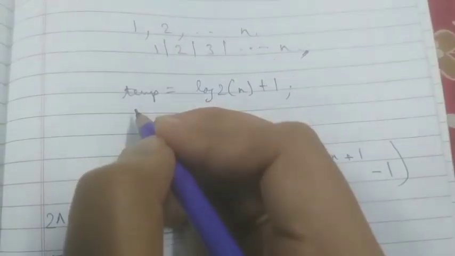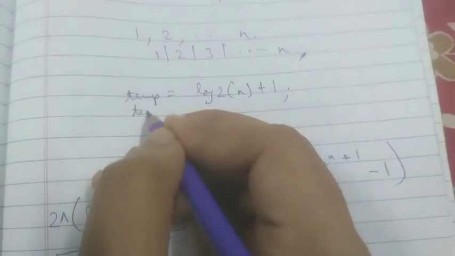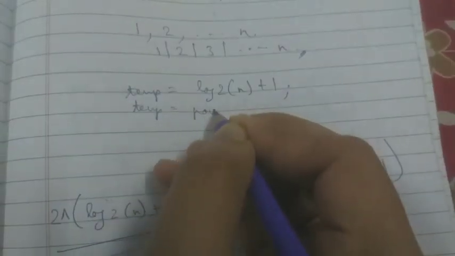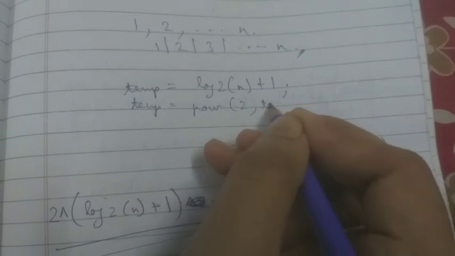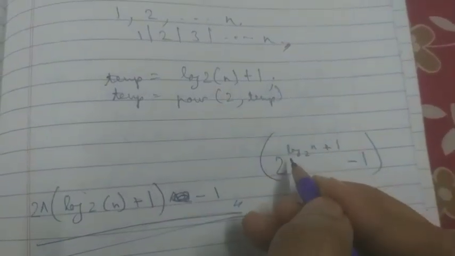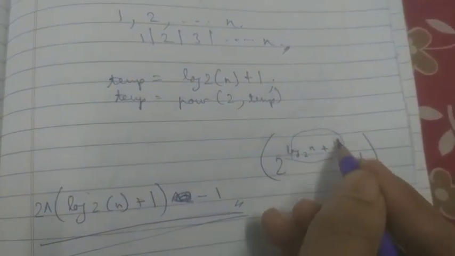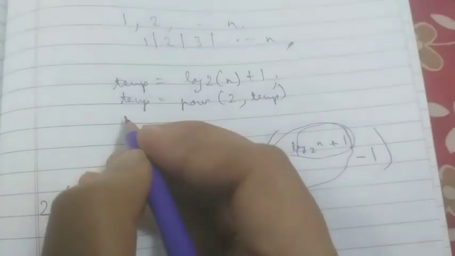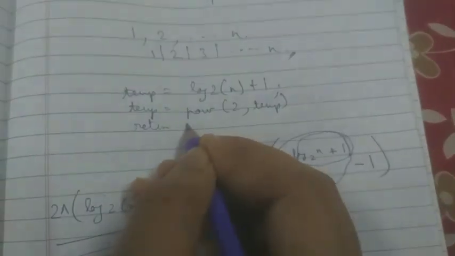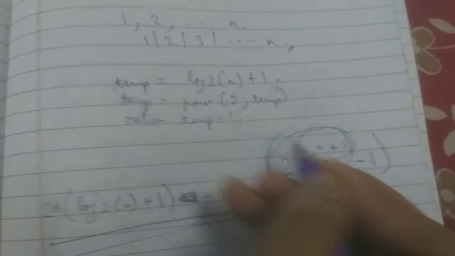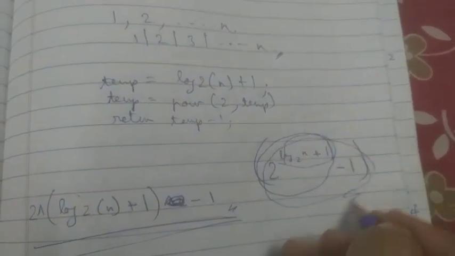Once done, make temp equal to power of 2 comma temp, so the whole thing is now temp. Then we return temp minus 1. This was a very easy code.